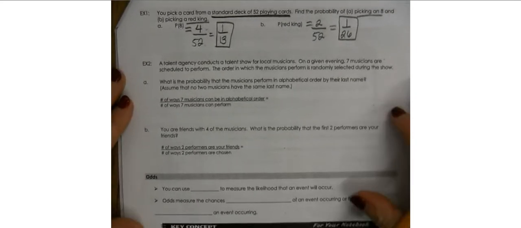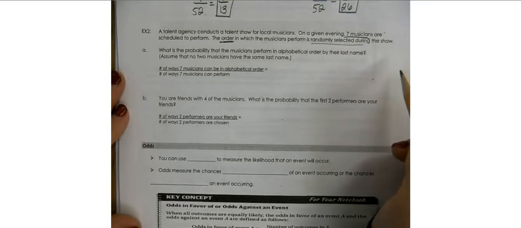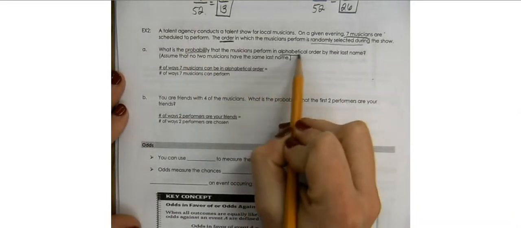Let's go ahead and look at something a little bit more complicated, like example number 2. It says a talent agency conducts a talent show for local musicians on a given evening. 7 musicians are scheduled to perform. The order in which the musicians perform is randomly selected during the show. So what is the probability that the musicians perform in alphabetical order by their last name?